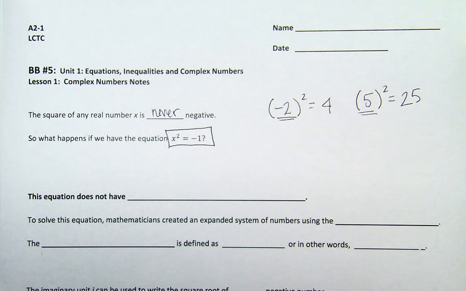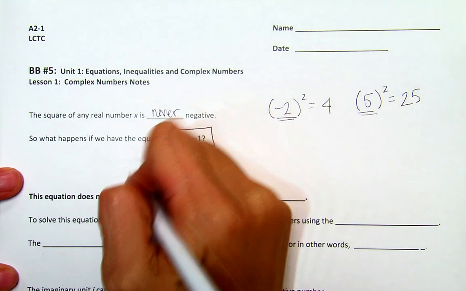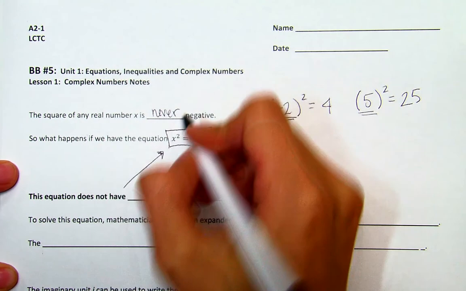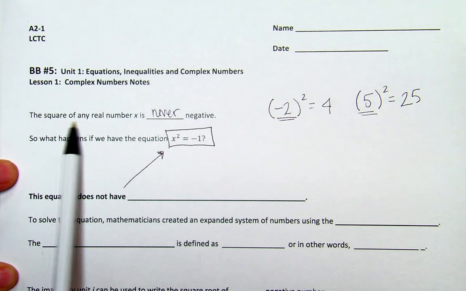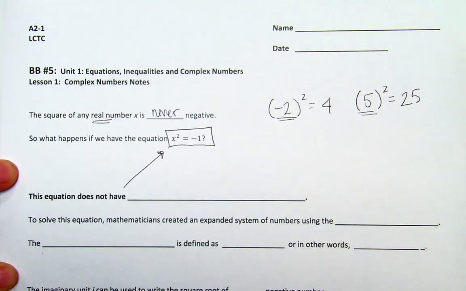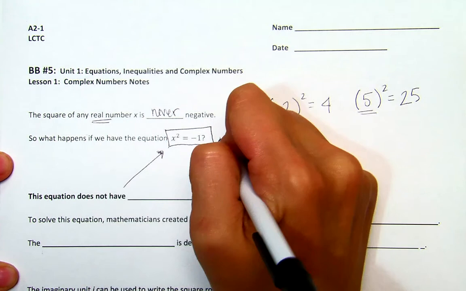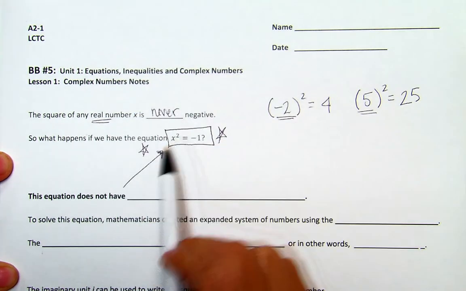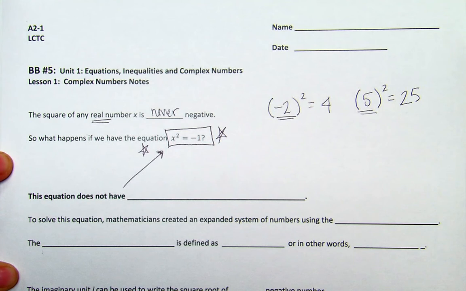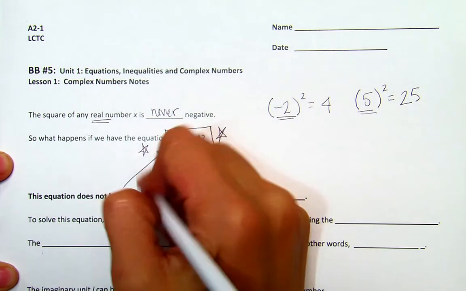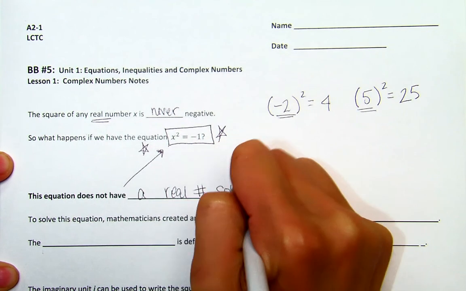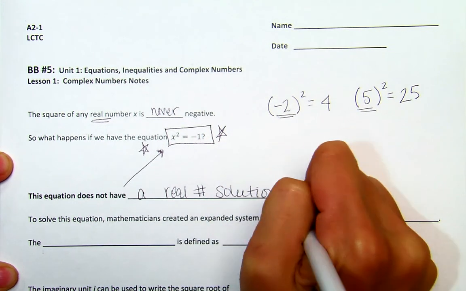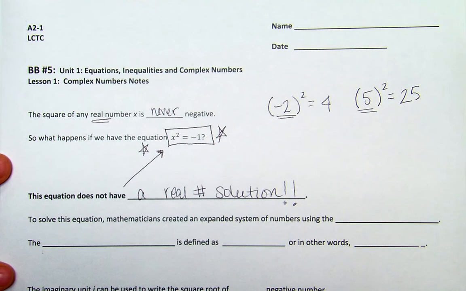So what we're going to move on to today is an equation like this, x squared is equal to a negative number, because we have always been conditioned to know that the square of any real number is never negative. Therefore, if you have something that you square to get a negative number, we know that this equation does not have a real number solution. So if this happens, we know right off the bat that we do not have a real number solution.